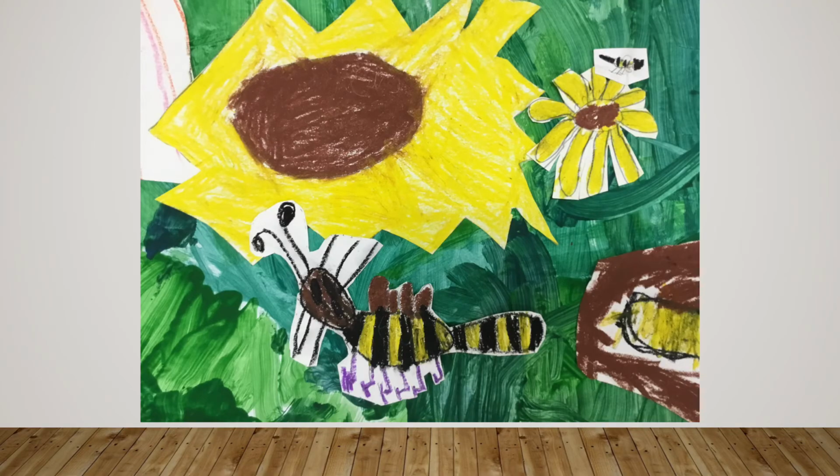And each detail of these group paintings is just lovely. The flowers and the bees were done with oil pastel. The background is painted, so it gives them a couple of different materials to work with too.